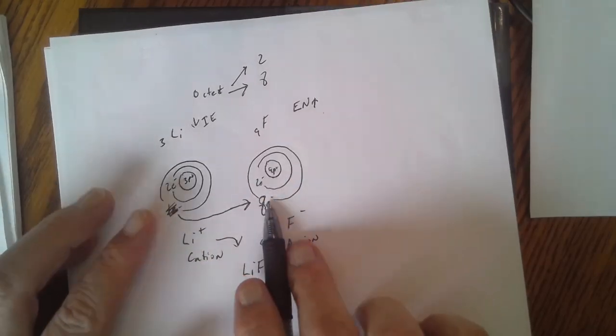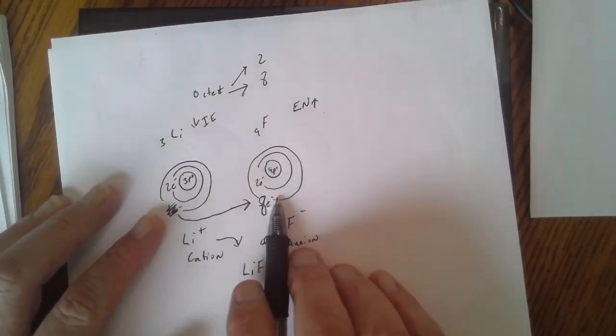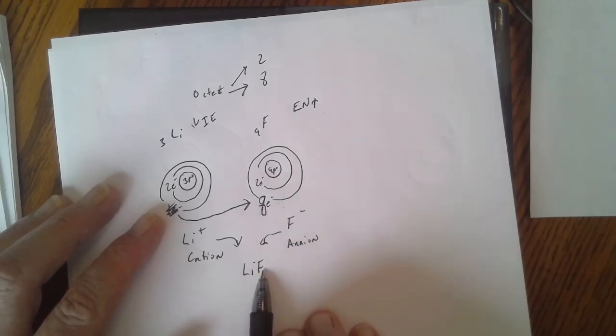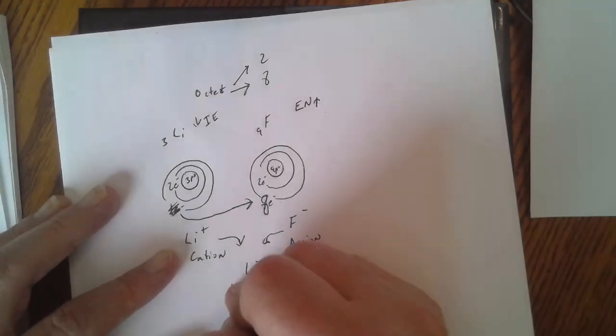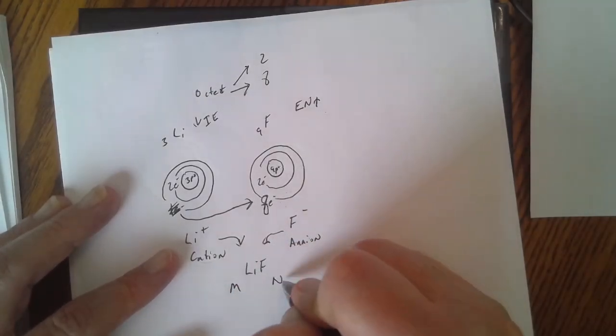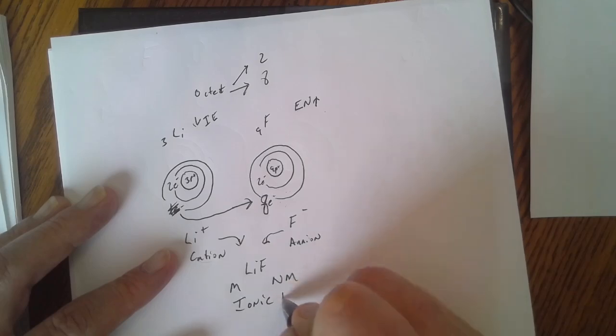Now, if these were uneven, for example, if this needed 2, like oxygen, then it would take 2 lithiums, right? And then we'd have Li2O, stuff like that. Remember, this only occurs with metals and nonmetals. That's ionic bonding.